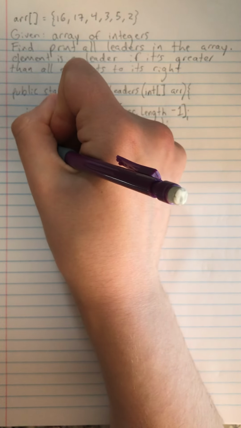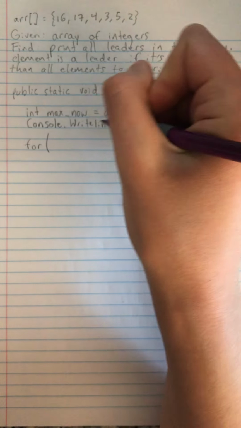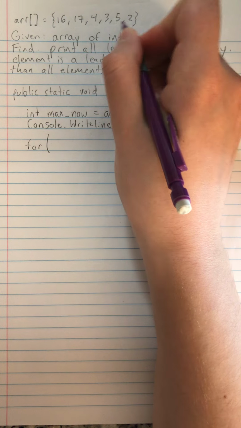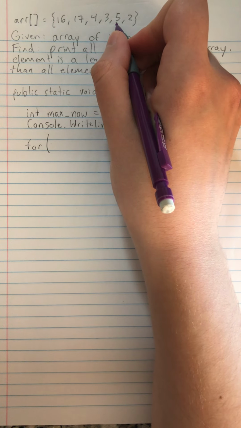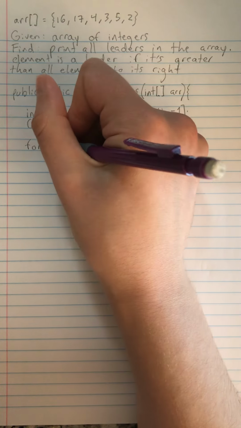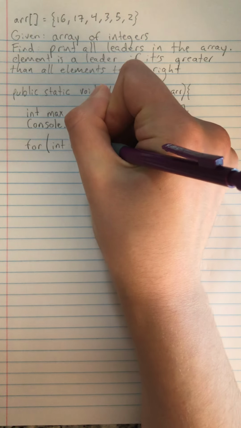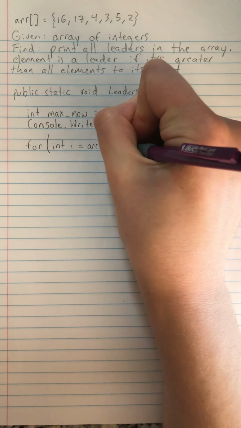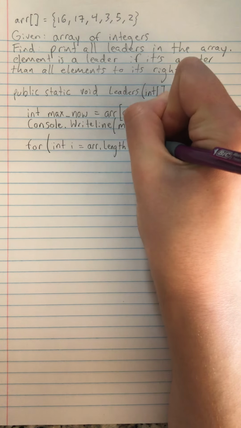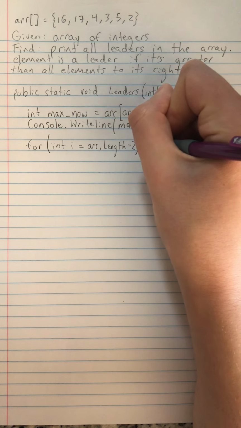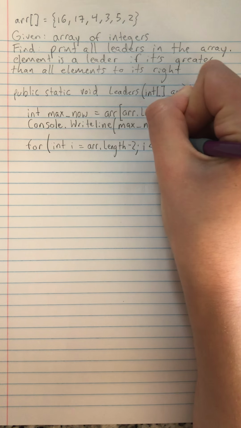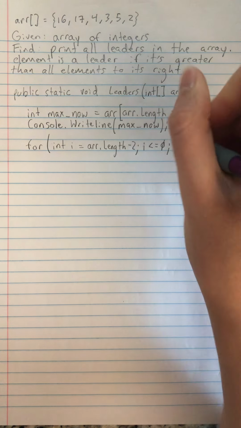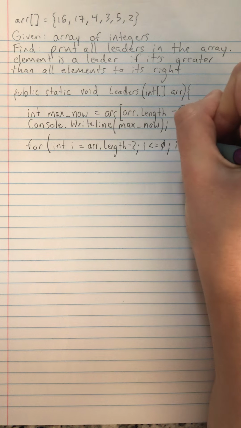So let's create a for loop where, since our rightmost element is always a leader, we're going to have I start at the second to the last element of this array. We're going to go until I is less than or equal to 0, so until the 0th element. And we're going to decrement.